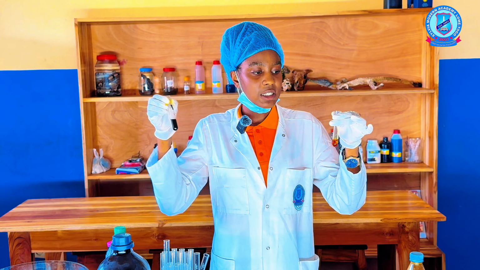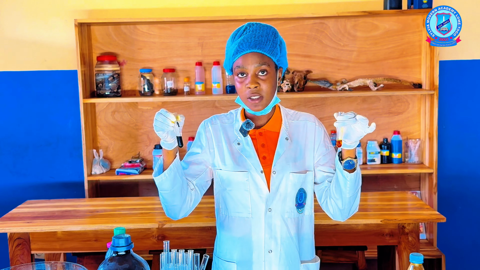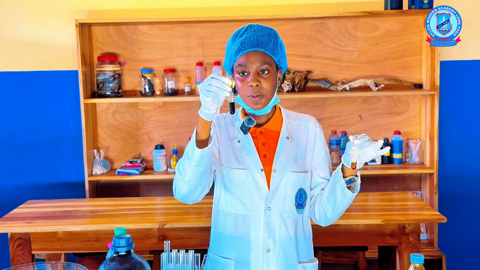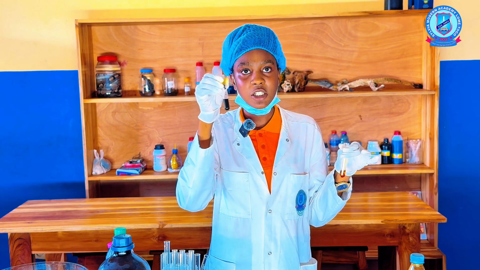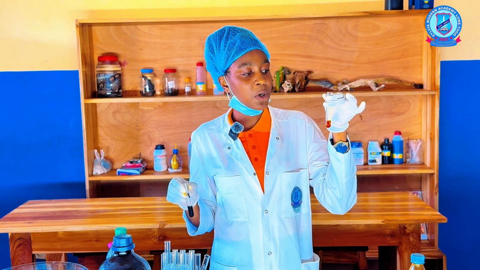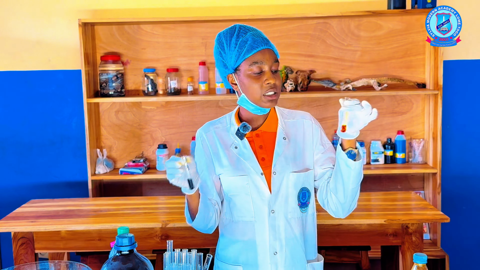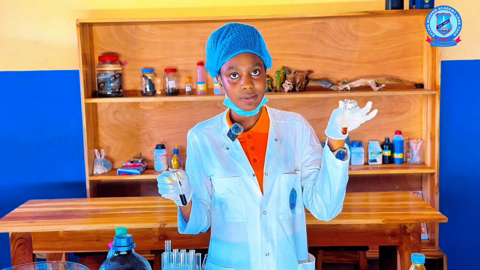Between our first experiment and our second experiment, we see that there is a color change in one of them. In our first experiment, we see that the color has changed to blue-black, and the second experiment has no color change. So this shows that our first experiment has starch present in it, and the second one has no starch present in it because it is protein.